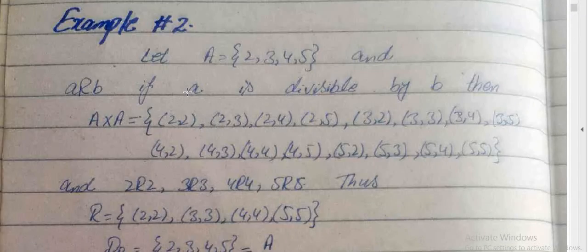Next is example number 2. In this example, a set A is given: 2, 3, 4, 5, and a is related to b if a is divided by b. Then A cross A, we find the relation from set A to itself. Then we have to find the pairs of set A with itself. Firstly we write the pairs of 2 with 2, then 2 with 3, then 2 with 4, and then 2 with 5, and so on. Then 3 with 2, 3 with 3, 3 with 4, and so on. Okay, this is the relation of set A to itself.